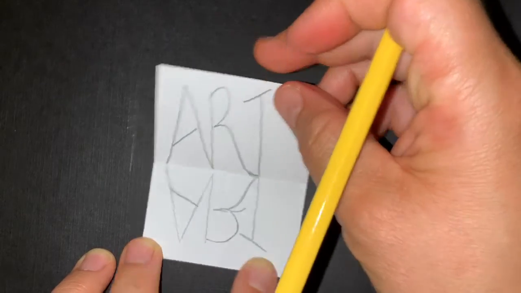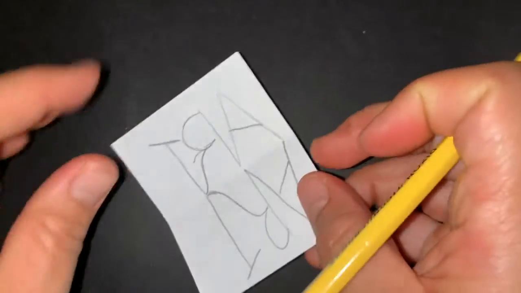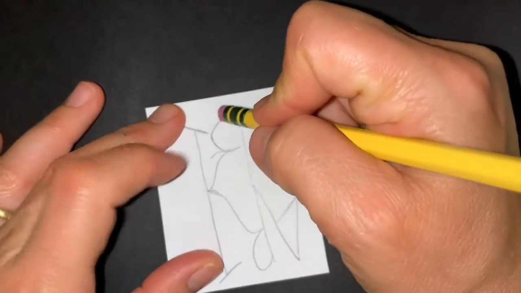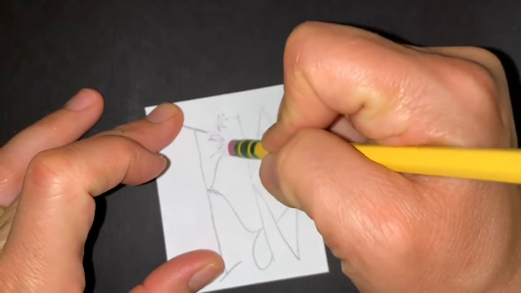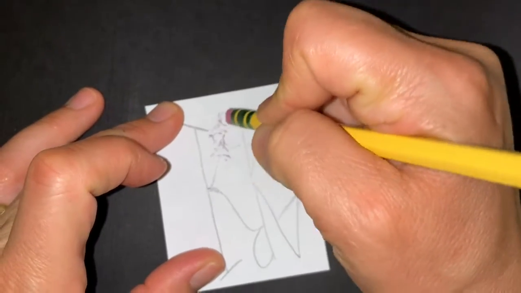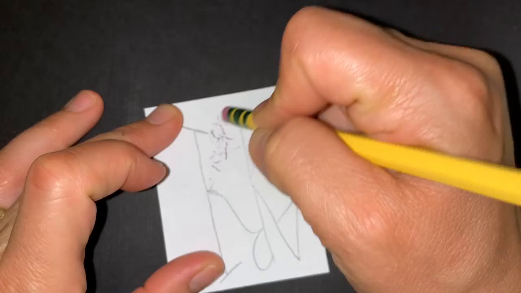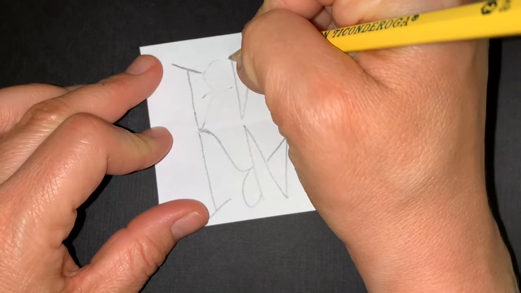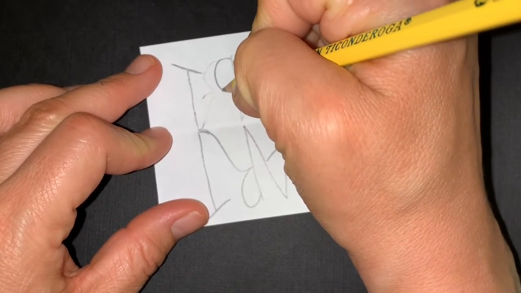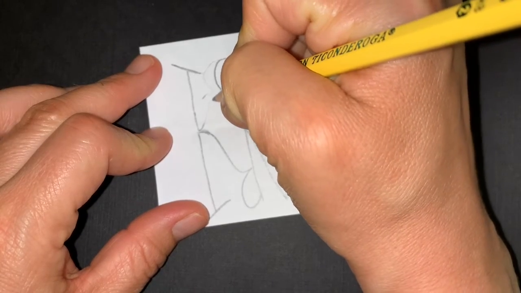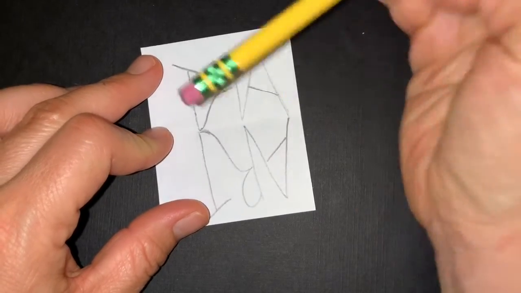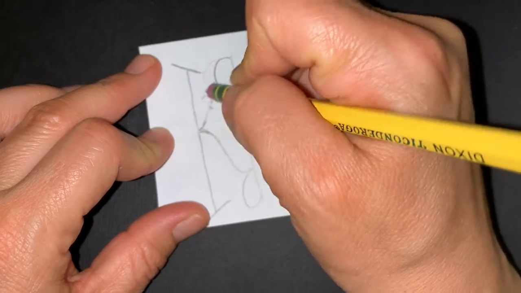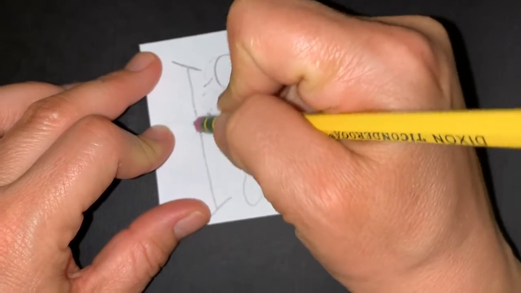So I can now move my paper and I can start looking at the R and fixing it. So I turned it upside down and now I can see it is the word art spelled backwards and flipped around, like if we were looking in a mirror. So I have a narrower top here and quite the long curve. Oh, but it's always more challenging to do the other side.